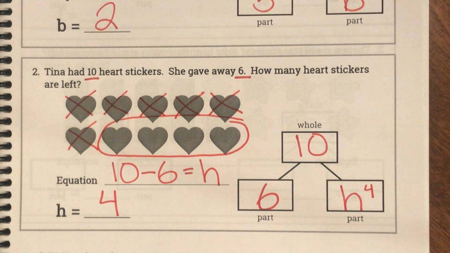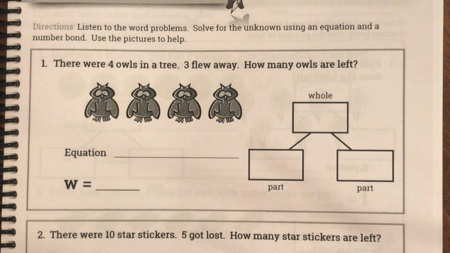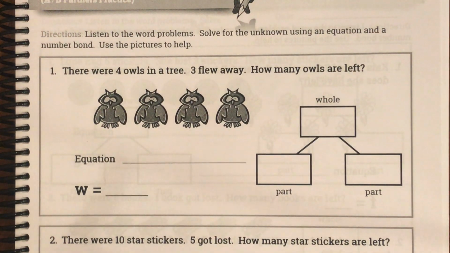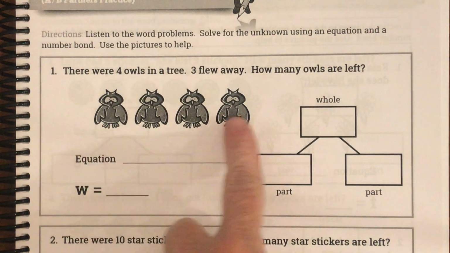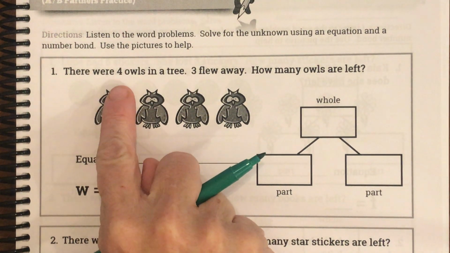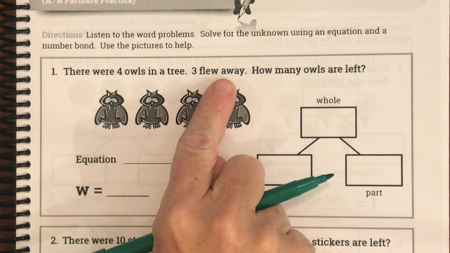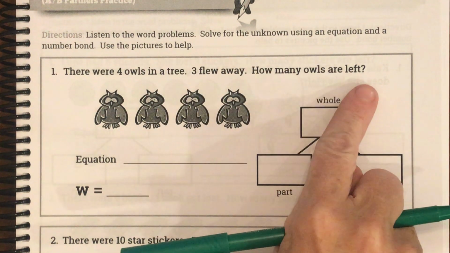Okay, so let's try some of these together today. We are on page 94. So let's turn to page 94. And here is our first problem together. Ooh, cute owls. Miss Munoz loves owls. Okay, ready? There were 4 owls in a tree. 3 flew away. How many owls are left?